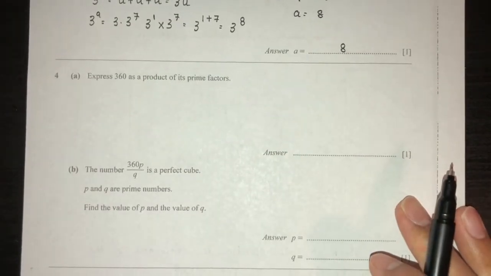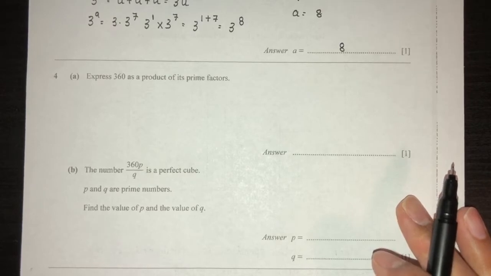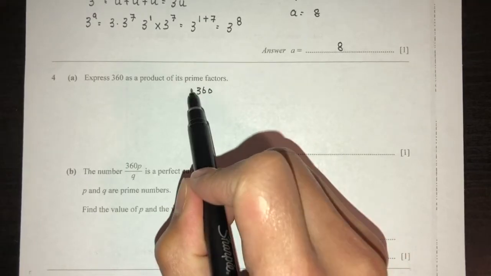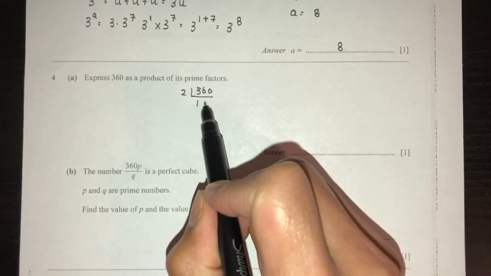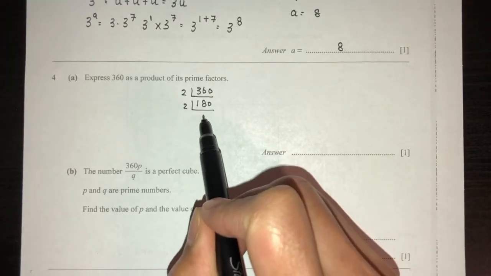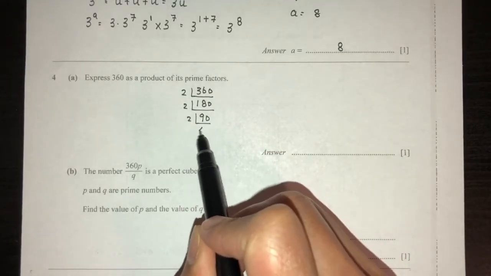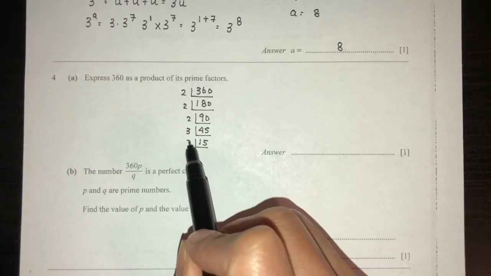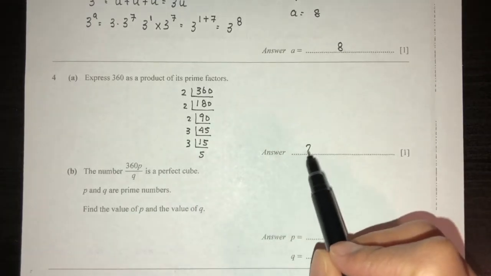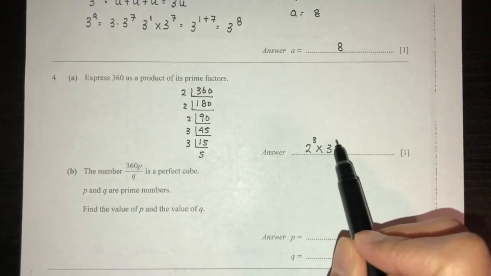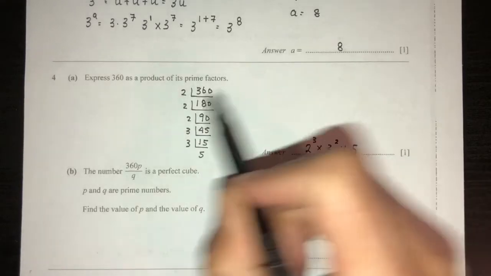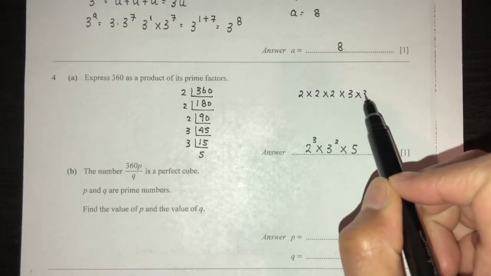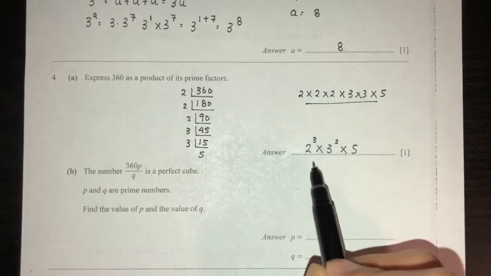Now for part 4, express 360 as a product of its prime factors. So step by step, we can just divide by 2 because it is even. You will have 180, divide by 2, 90, divide by 2, 45. Then we can divide by 3, 15, by 3, 5. So your answer will be 2 power 3 times 3 power 2 times 5. Or you can write 2 times 2 times 2 times 3 times 3 times 5. It is the same thing, right?